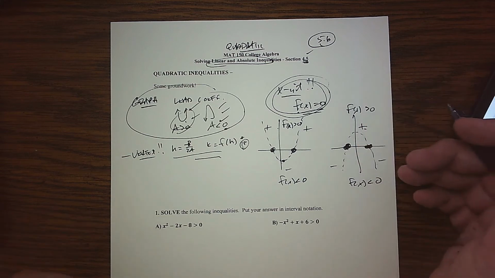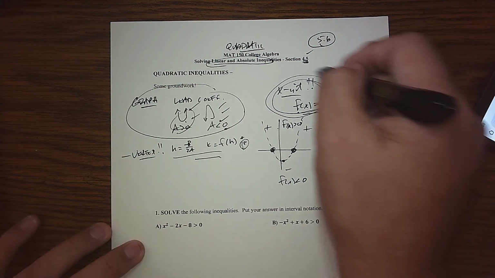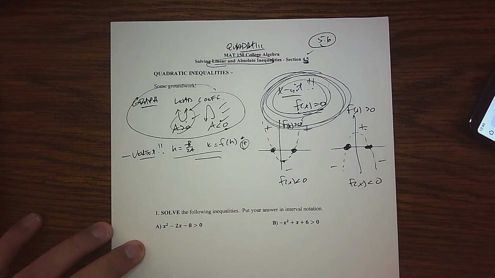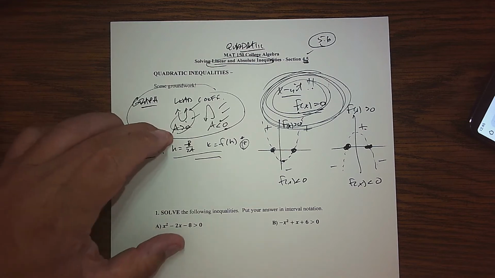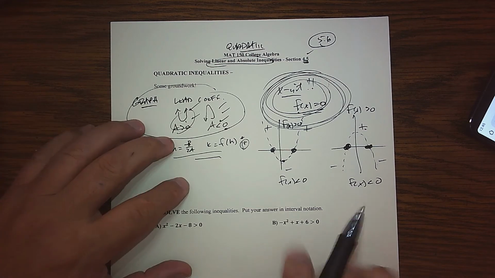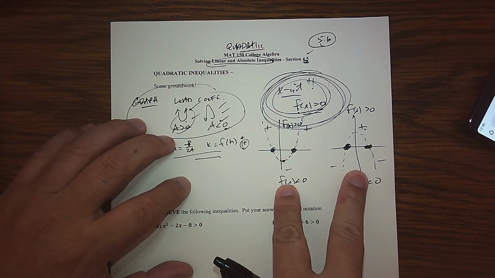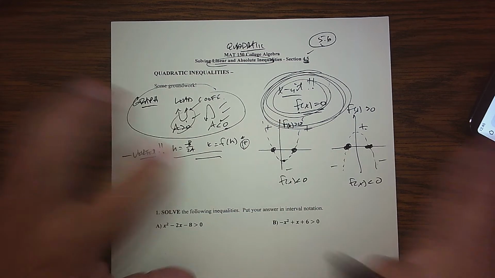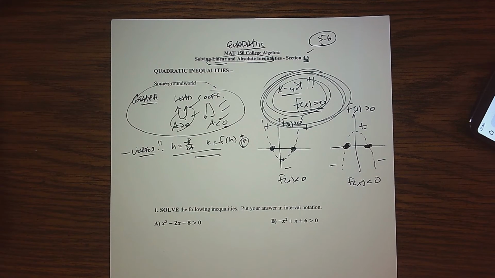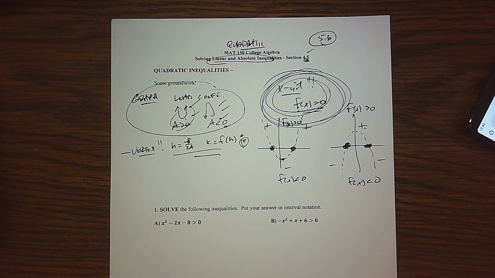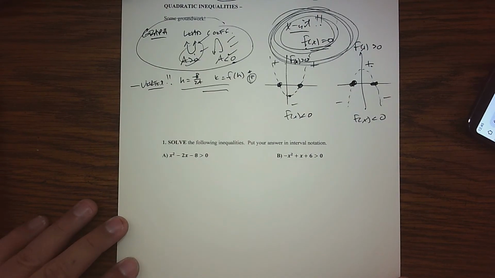It reduces the amount of algebra that I have to do. The only algebra I need to do is finding the x-intercepts. Combine that with the behavior, and we get a really quick, rough estimate of what the sketch looks like. And then it's pretty obvious, just reading whether we're up or down, positive or negative.